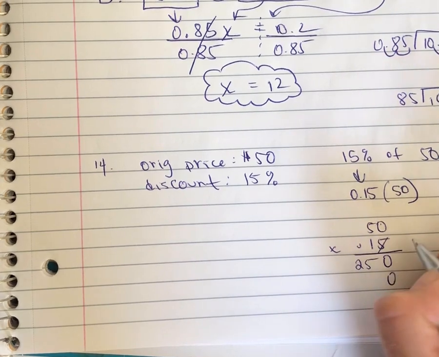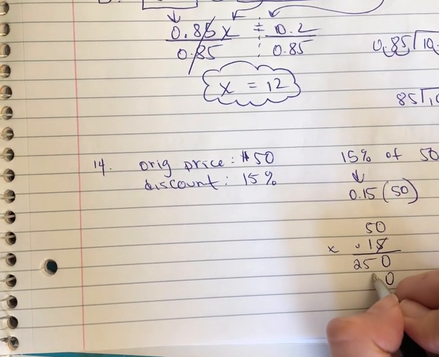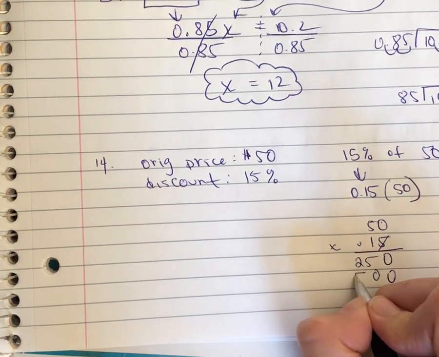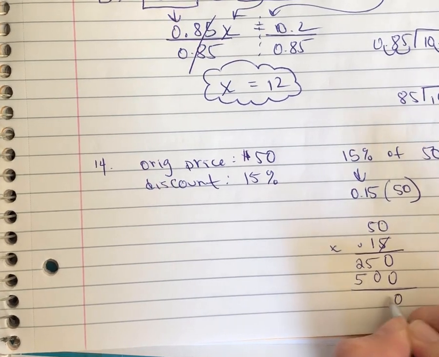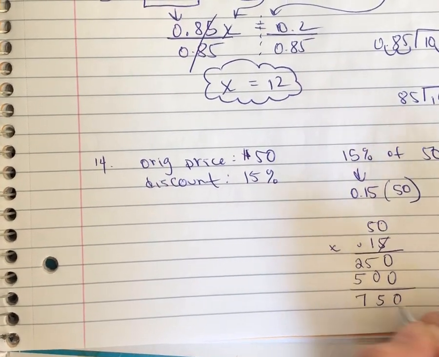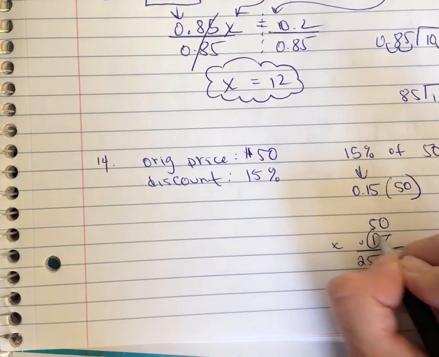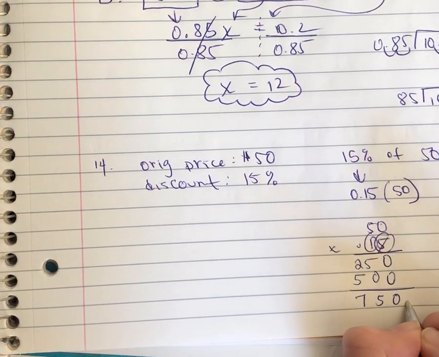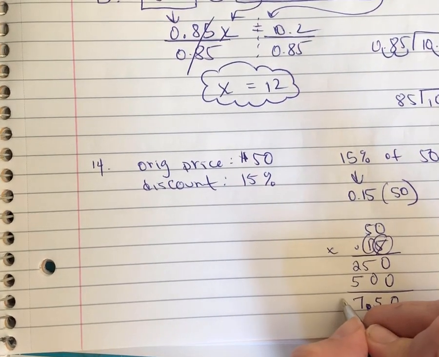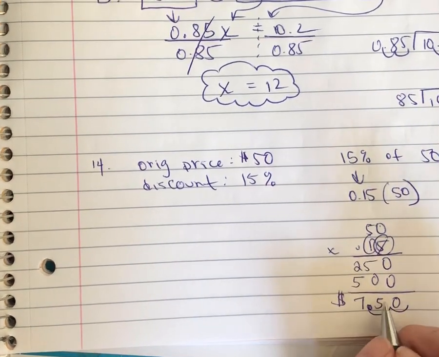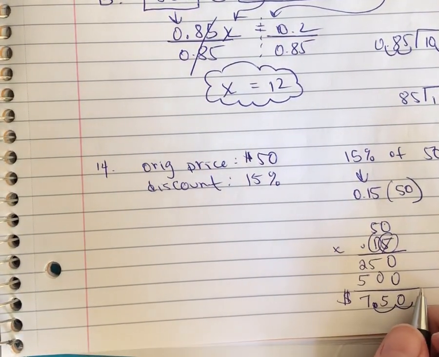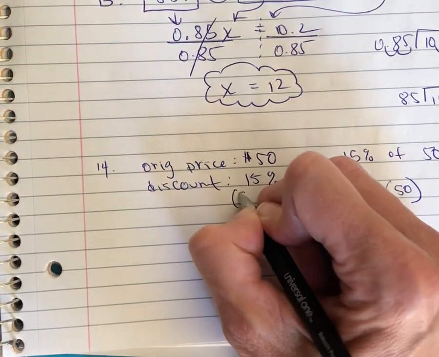Done with the 5 placeholder. 1 times 0 is 0. 1 times 5 is 5. Add them up. 0, 5, 7. There were 2 numbers behind the decimal point. Hop, hop. Okay, perfect. This tells us $7.50 is the amount of the discount.